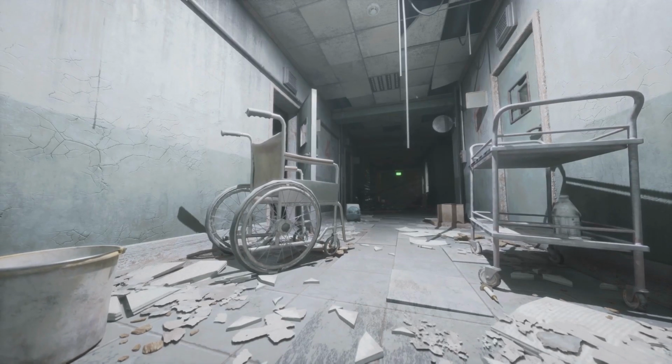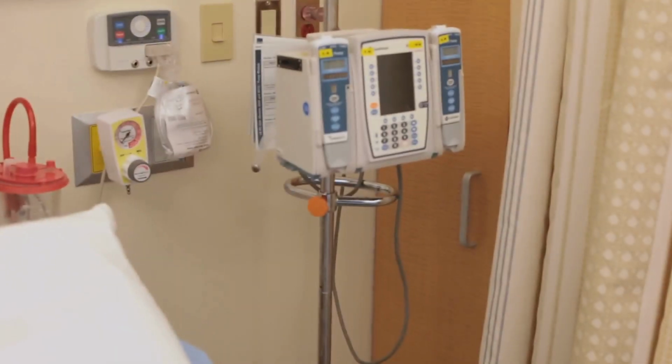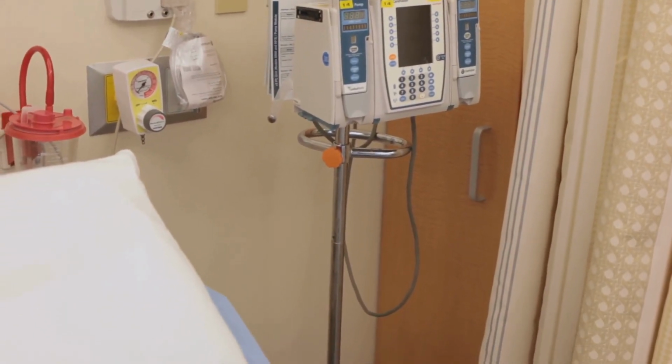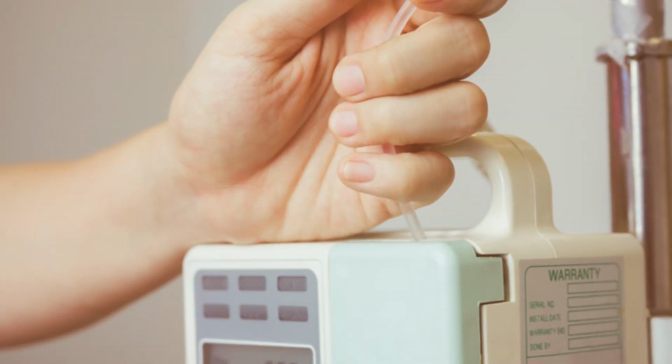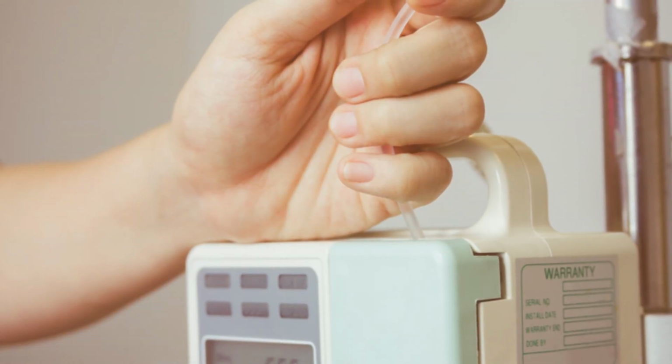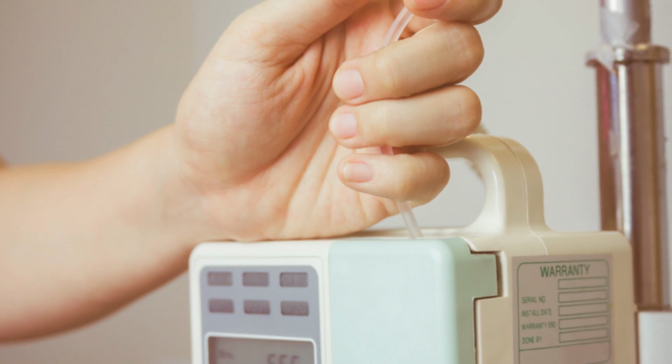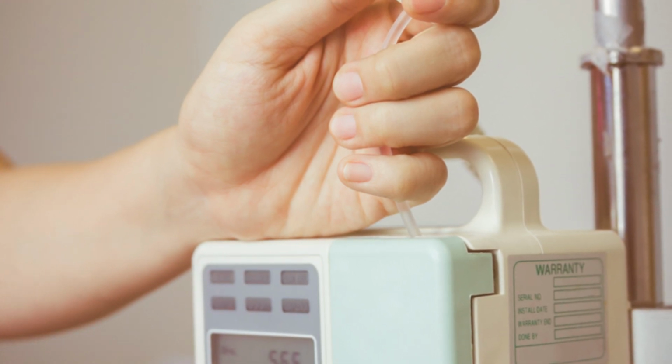An example of an unsafe condition: in a hospital setting, a vital piece of medical equipment such as an IV pump malfunctions. Due to a delay in maintenance, the pump delivers the wrong dosage of medication to a patient, resulting in an adverse reaction. Statistics.